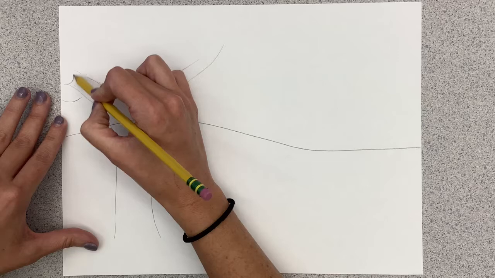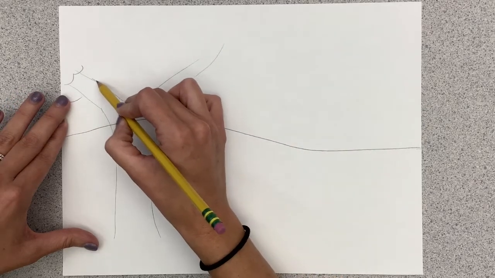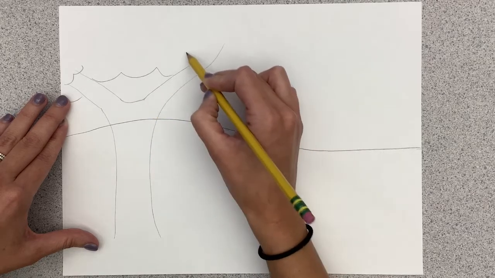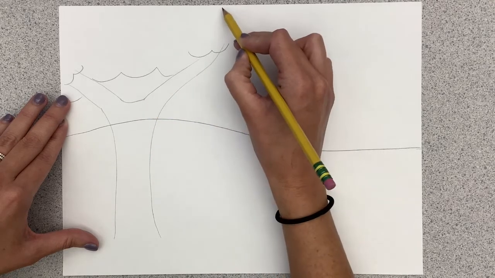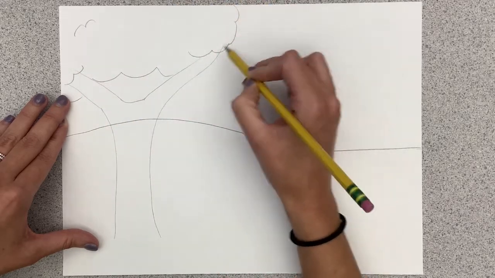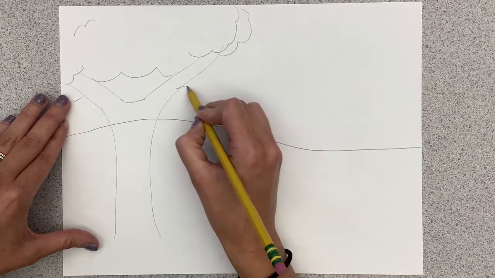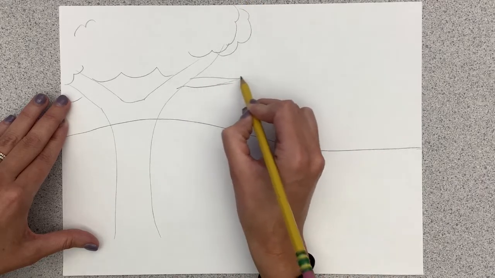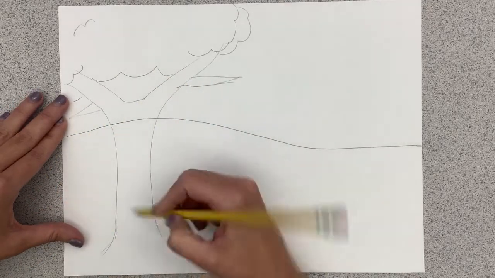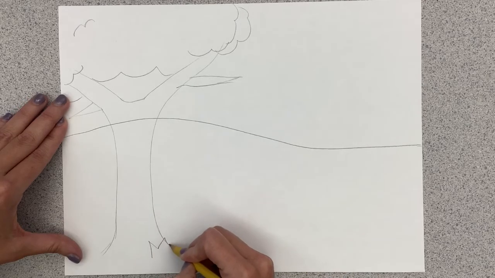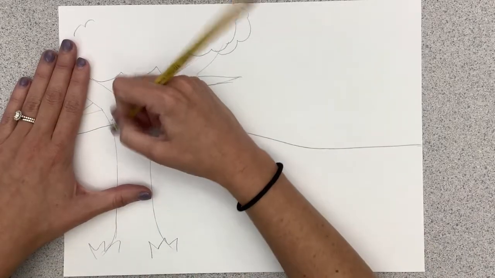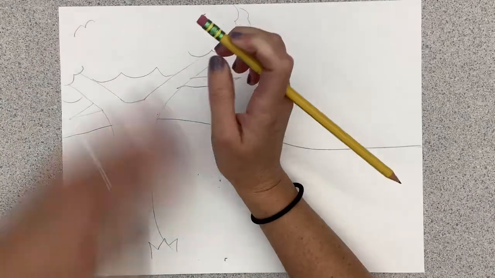The branches are about a finger space because we are going to be adding more details in next week. So I make sure things are large. I'm adding in where the greenery of my leaves for my tree will be, and I continue creating. I will go ahead and erase any extra lines that go through things as I work.